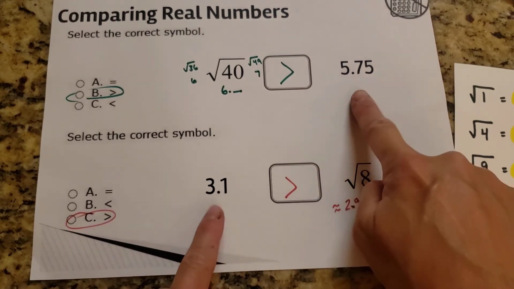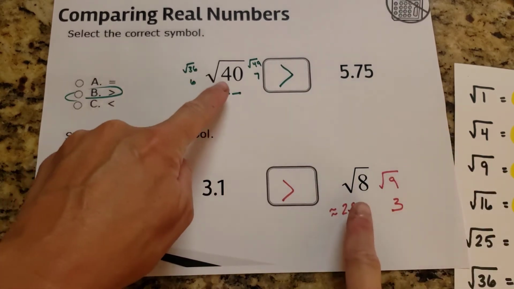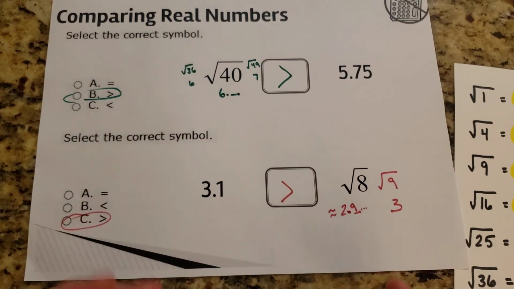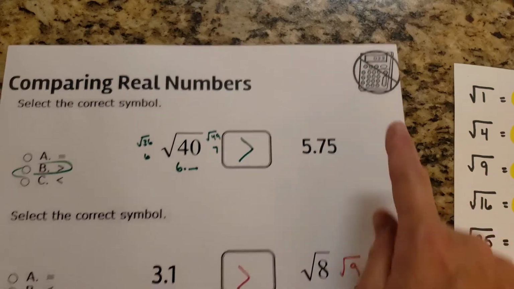So there's really no work to be shown on the rational numbers. It's the irrational numbers that you have to approximate to the nearest maybe decimal without a calculator, and then compare.